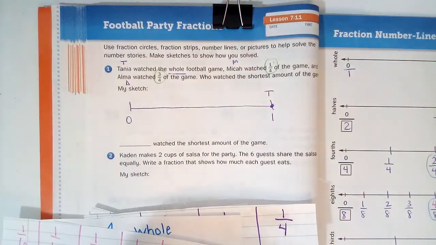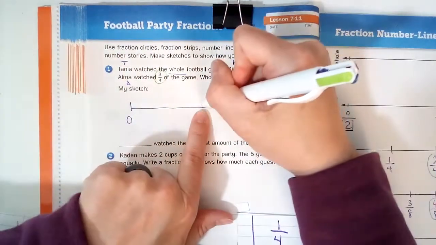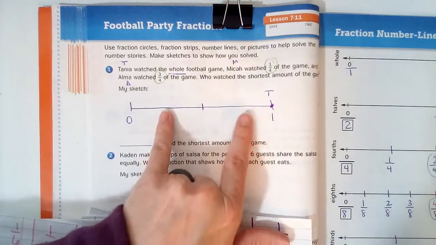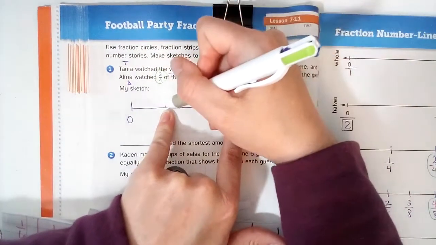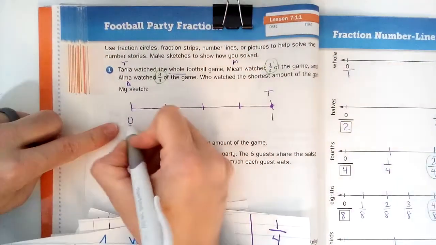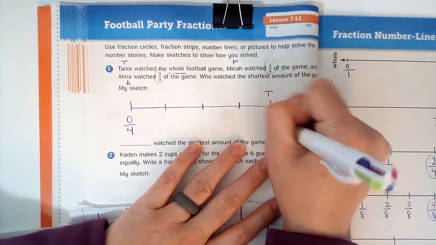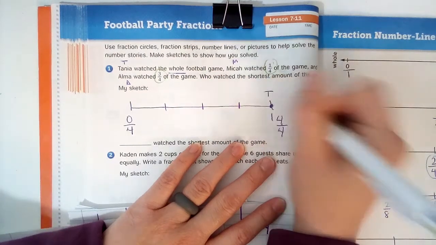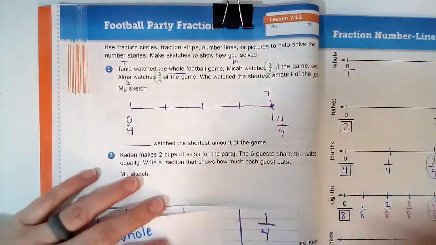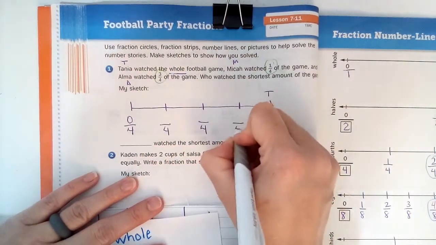So with my pen, I'm going to divide this in half, right about here. Then I'm going to divide those halves in half to get quarters. So if this is quarters, 0/4. This one is going to be 4/4 over here, same thing as 1. These are going to be fourths.